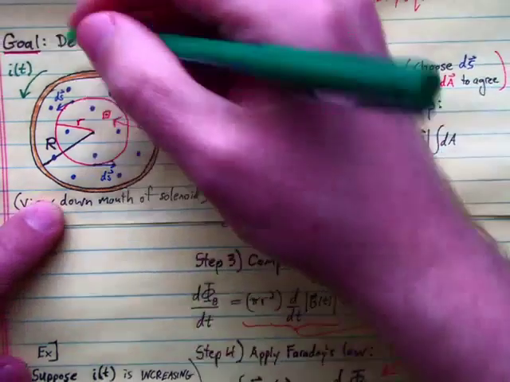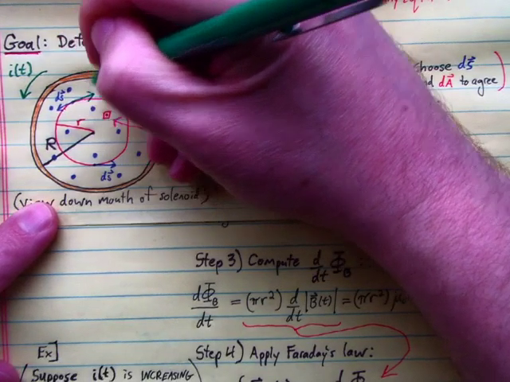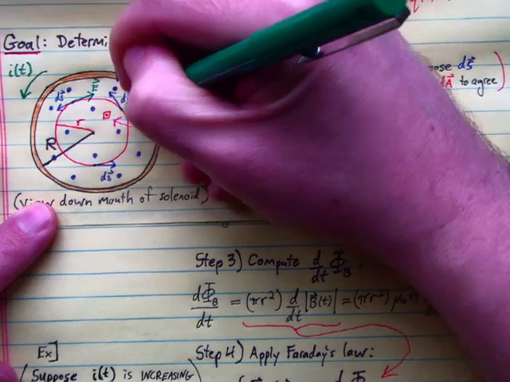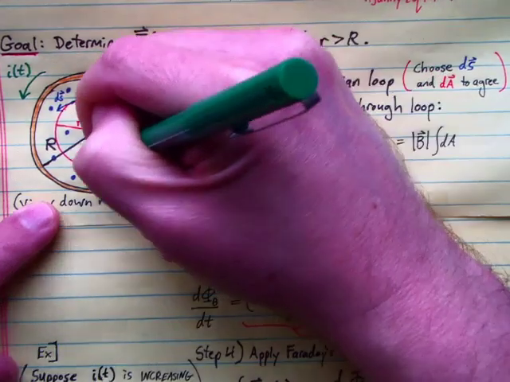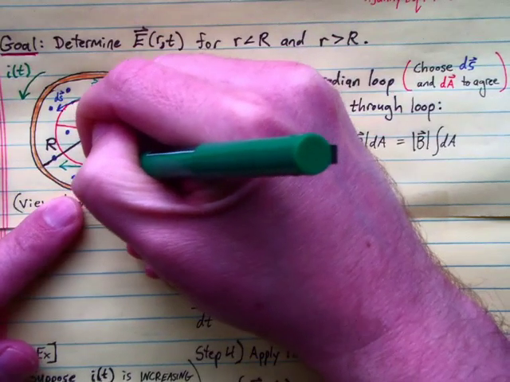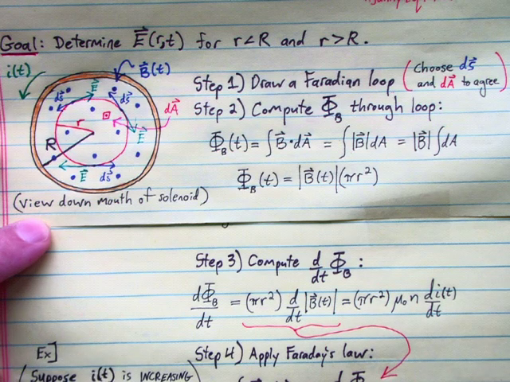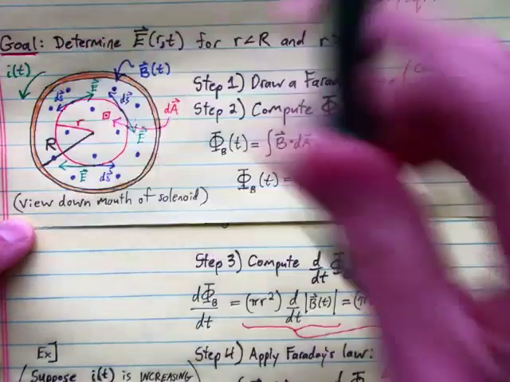And we've concluded that our induced E field must be pointing clockwise at all locations around this loop, trying to drive an induced current clockwise to generate a magnetic flux into the page, opposing the increasing flux out of the page.